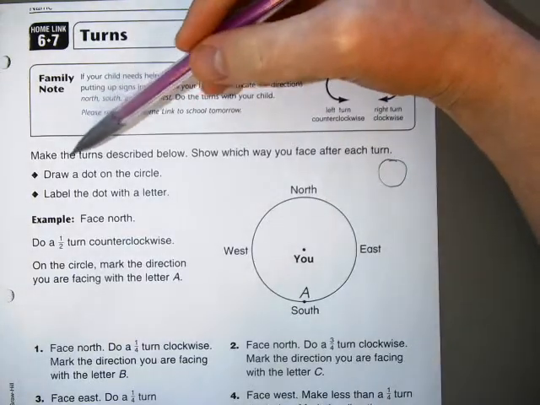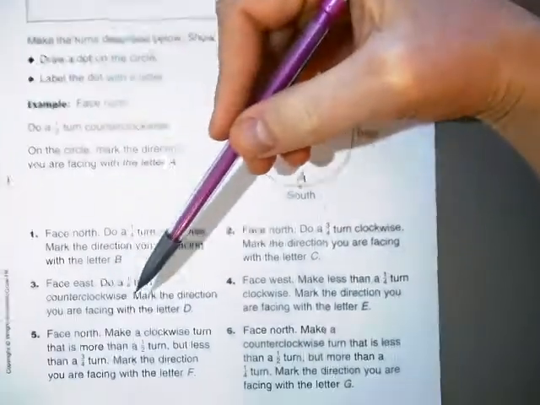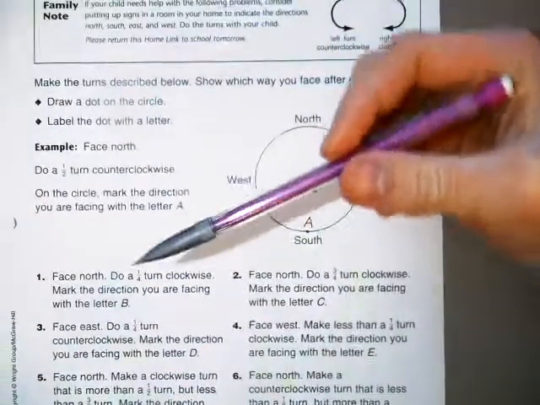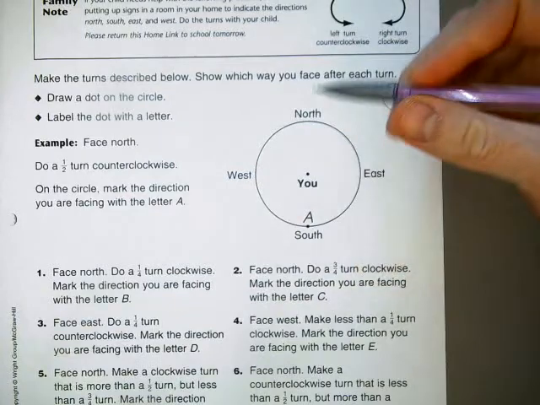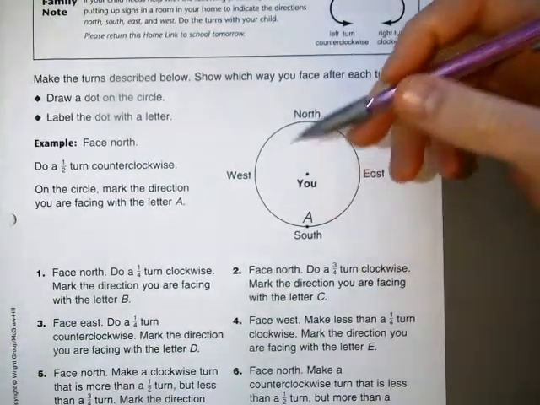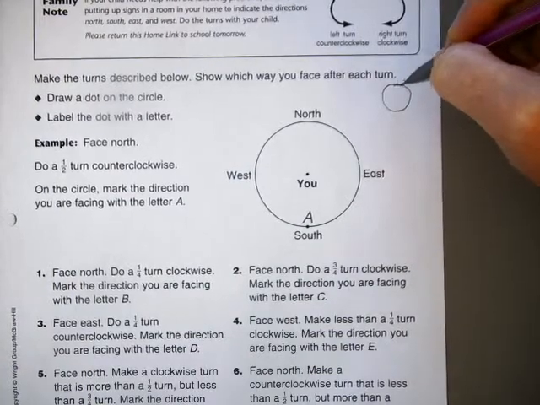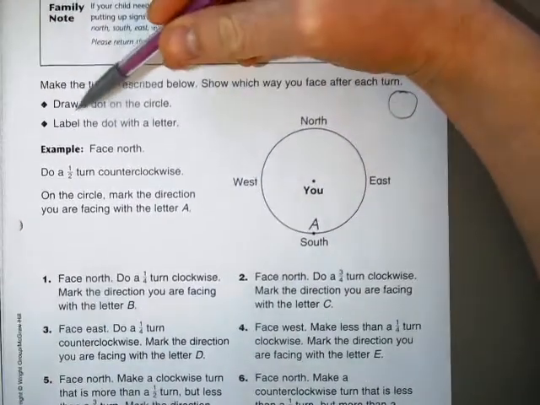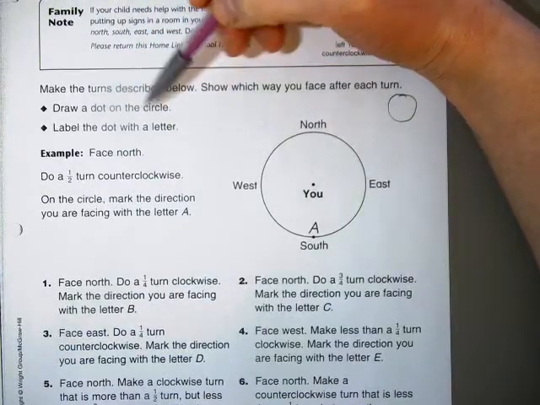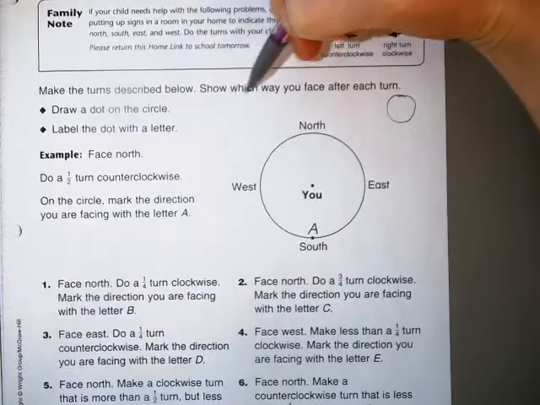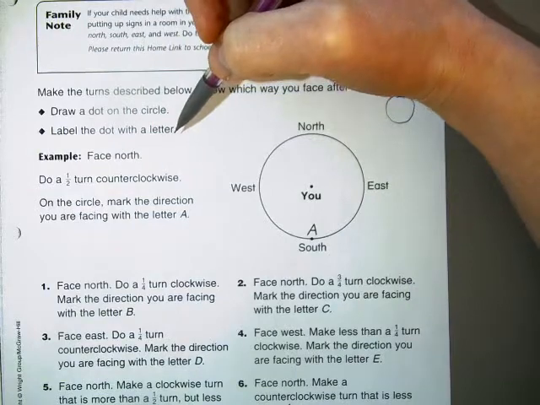So the directions are: make the turns described below. Each of these problems 1 through 6 is going to tell you to do something. Start in one direction, like face north or face west. That's where you start. And then it tells you how far to turn, in which direction, and which way. So just go very slowly on each one so that you don't get confused. You want to draw a dot on the circle and label the dot with the letters after you've turned. So show which way you face after each turn. You'll draw a dot and then label the dot with the letter.